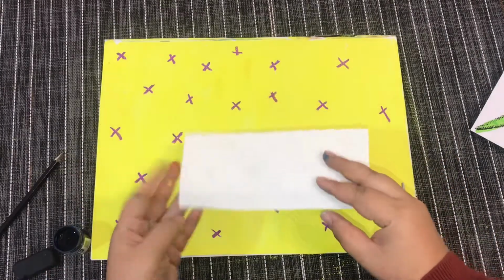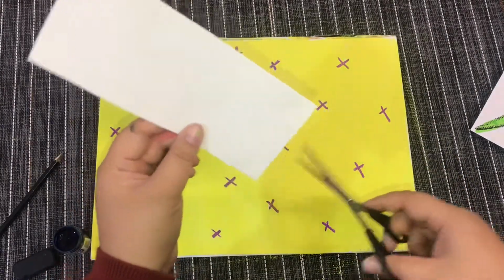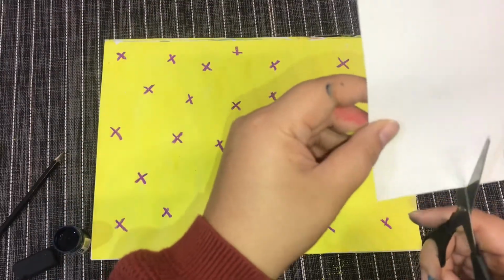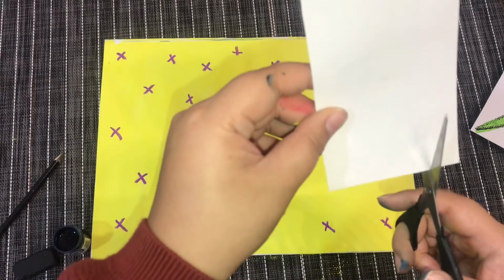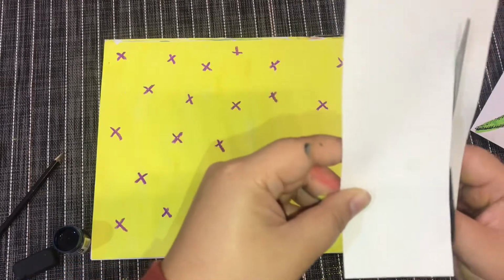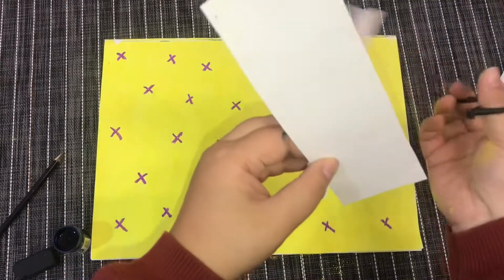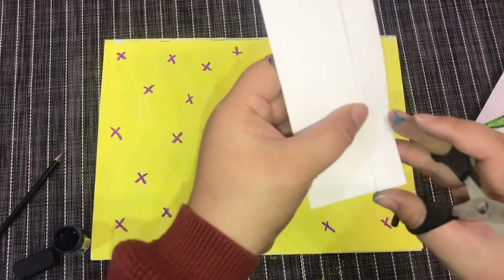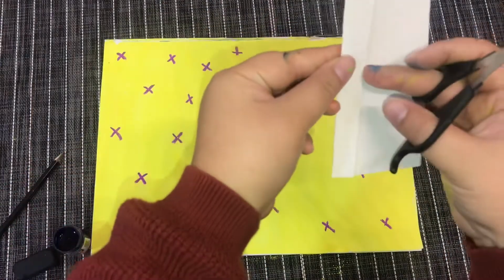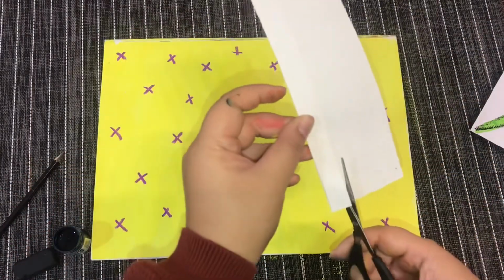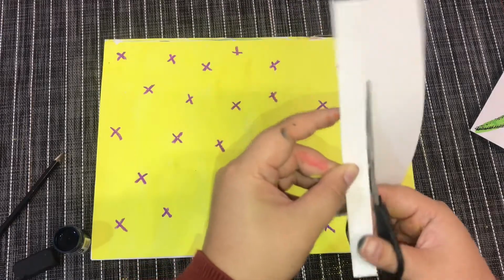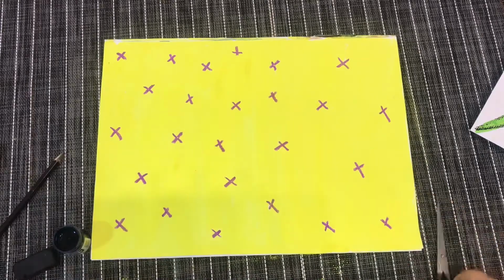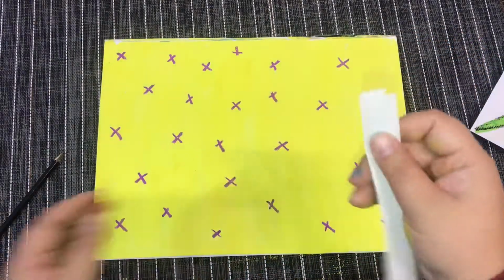Depends on how big you want your spring to be. Let's say for example I don't want my spring to be too big, so I'm just going to use this size only. Make sure both of them are at least the same size. So you just cut it off, same size. Now this is how you are going to do the spring.